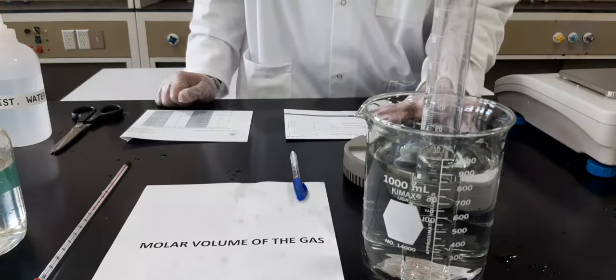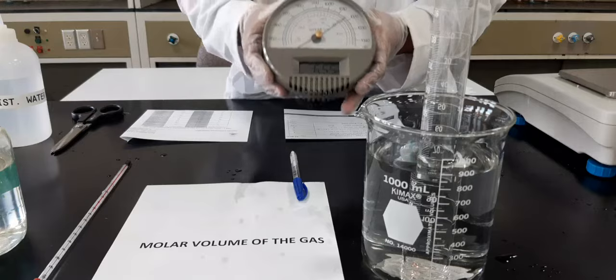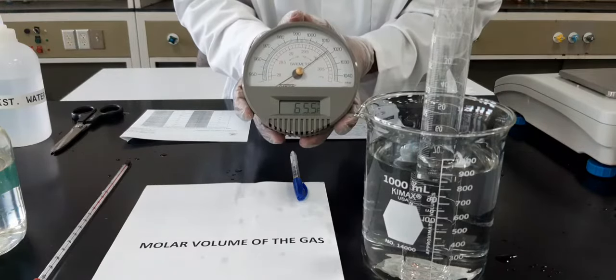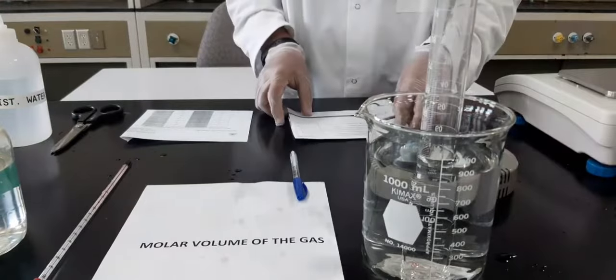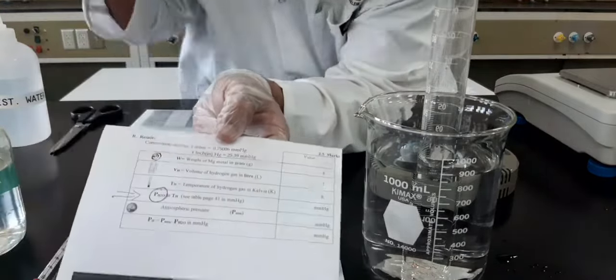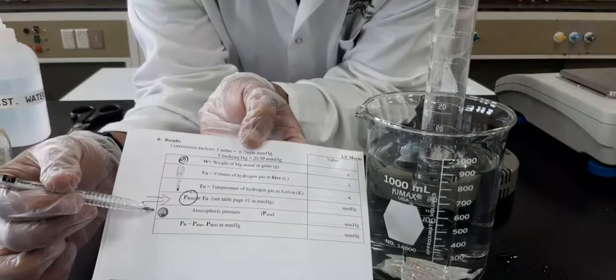Now we are going to talk about the pressure, which is one of the very important things here. By the barometer, we check the pressure of the atmosphere. Now we actually require in our table the atmospheric pressure, right here in the second column. You can see it's over here through the barometer.